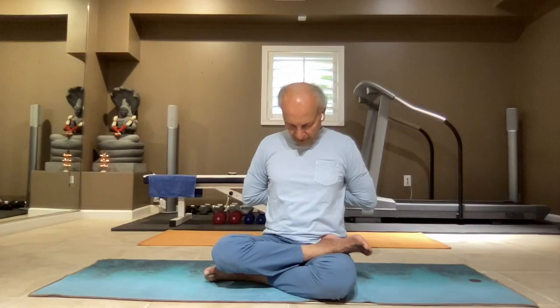Rotate your neck to the back, left to the back, to the right, right to the back, to the left. Drop your head down, breathe out first, take a deep breath in.